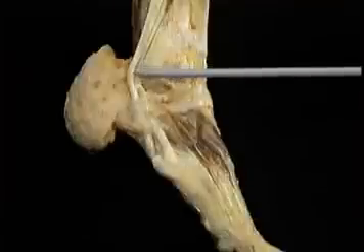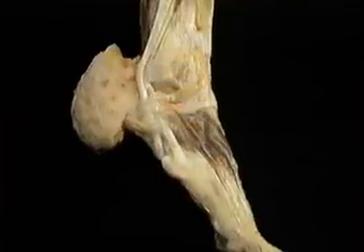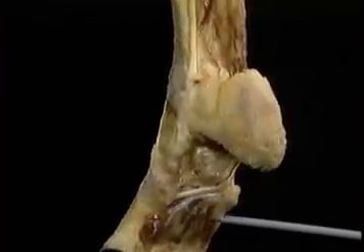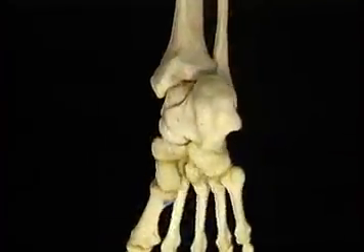To see the remarkable course of the peroneus longus tendon, we have to remove the entire sole of the foot. Peroneus longus runs around the cuboid bone and along a deeply placed fibrous tunnel to insert right over here, on the base of the first metatarsal.